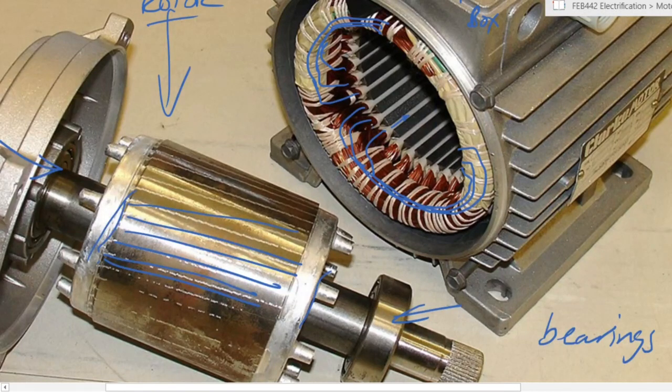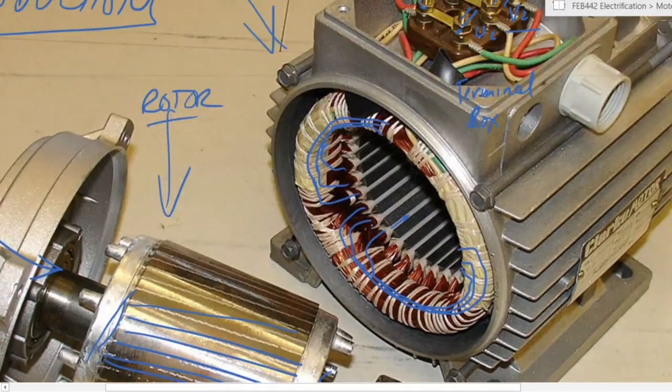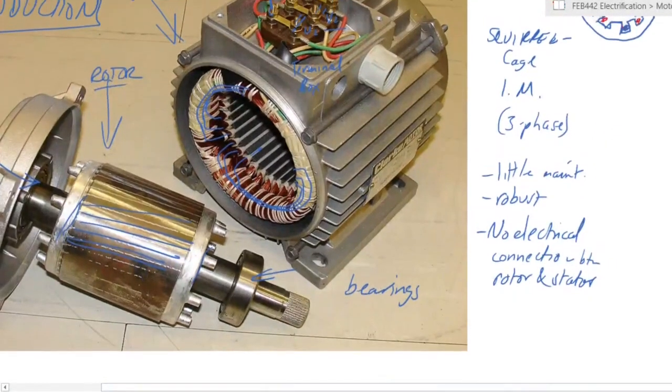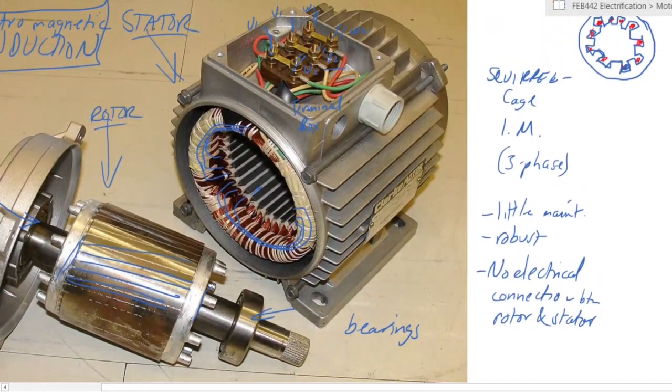This is actually a winding. Even though there are no wires, instead of wires it makes use of thick copper bars that allow current to flow through them. The only time you can have electromagnetic energy transfer is if you have an electric field interacting with current-carrying conductors, and therefore you need current-carrying conductors within the rotor.